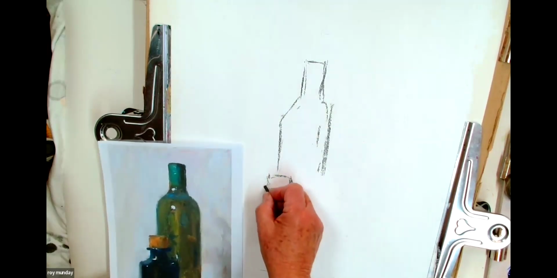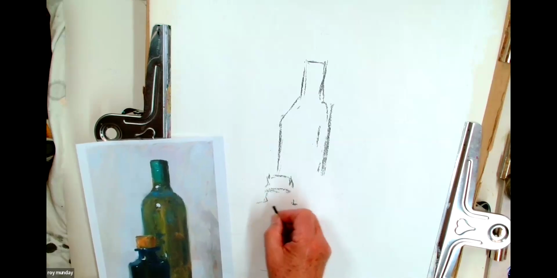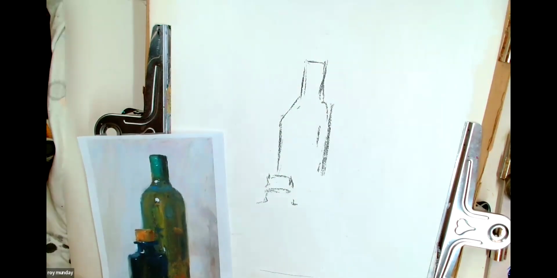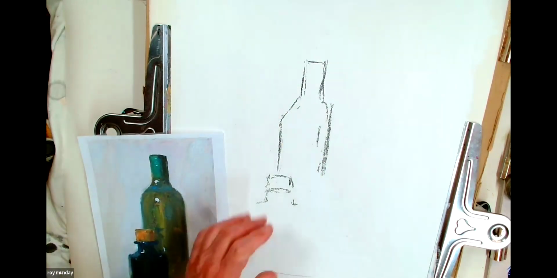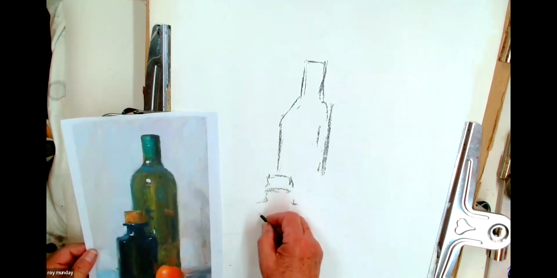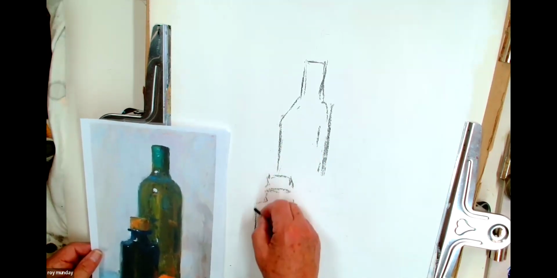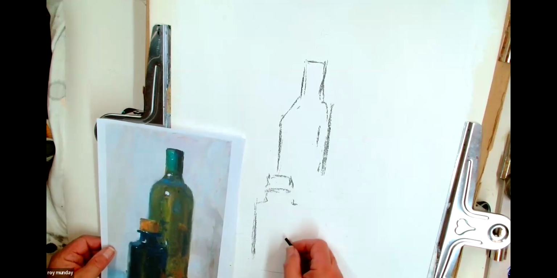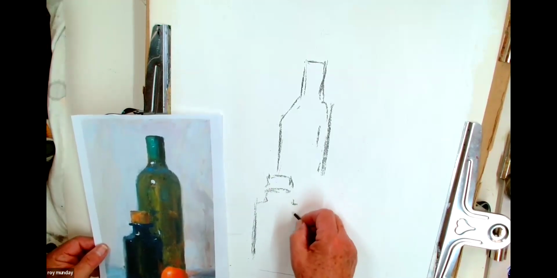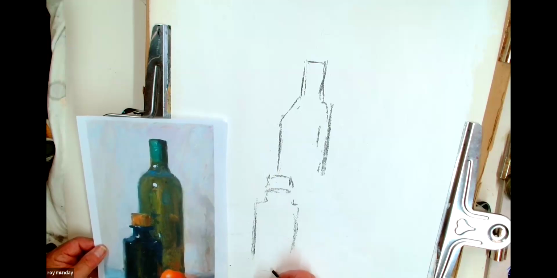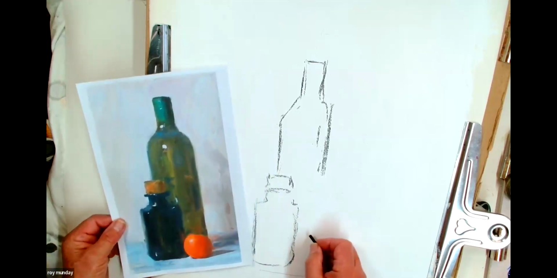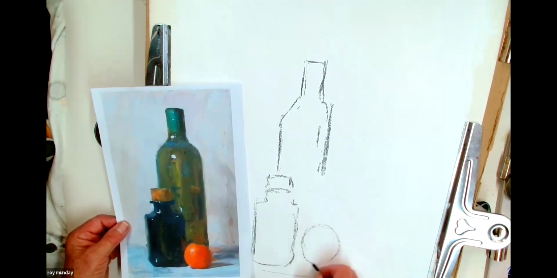And there's various ways I could put the drawing down. I could be working a lot looser. I could be working with two pencils or whatever. But this is a journey, remember, from semi-abstraction to abstract. And then the orange here.